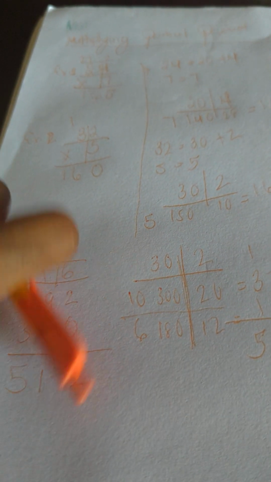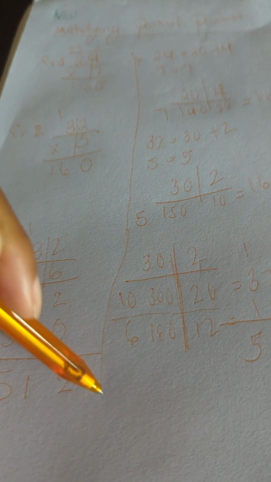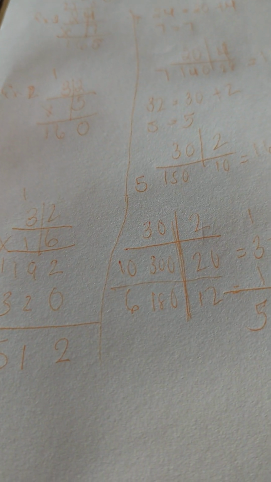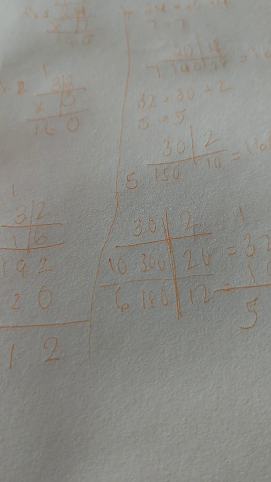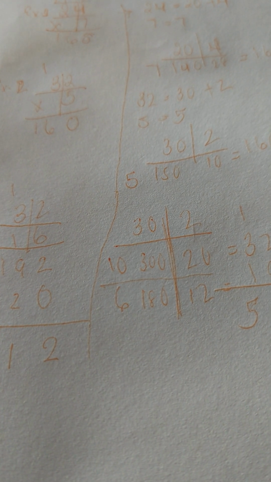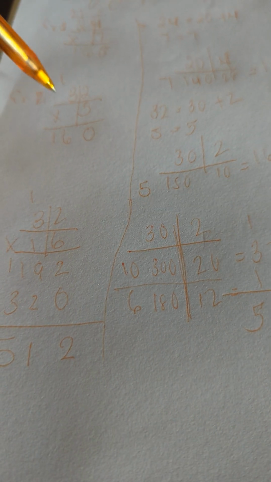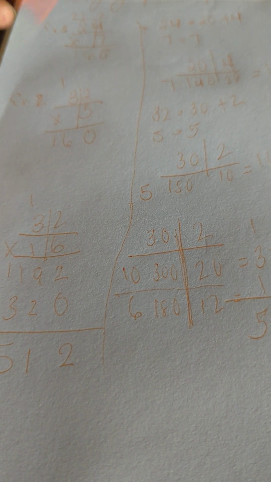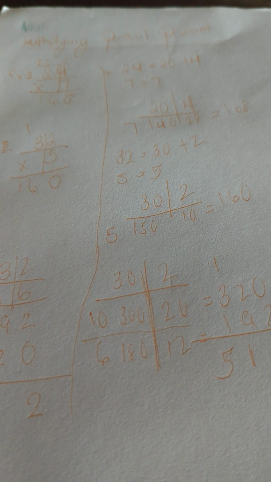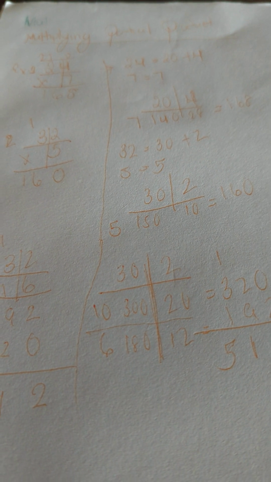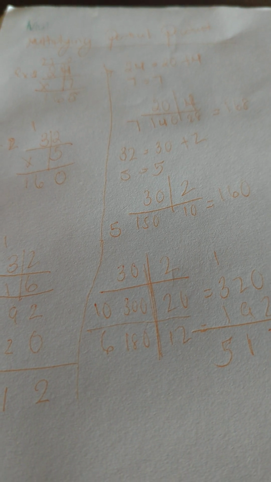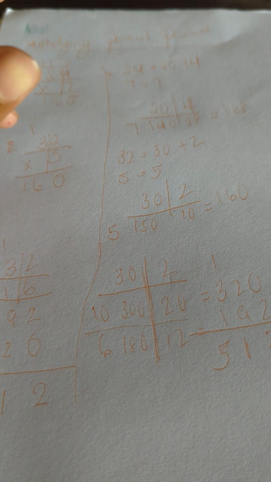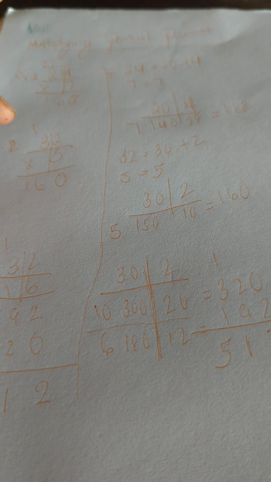Basically, in a nutshell, the partial products method is just another way in which you can multiply numbers. Some people find the traditional method to be easier, and some people find the partial product method to be easier. In my opinion, in practice, I usually tend to use the partial product method. However, it's up to whoever wants to use it, for their own preferences.